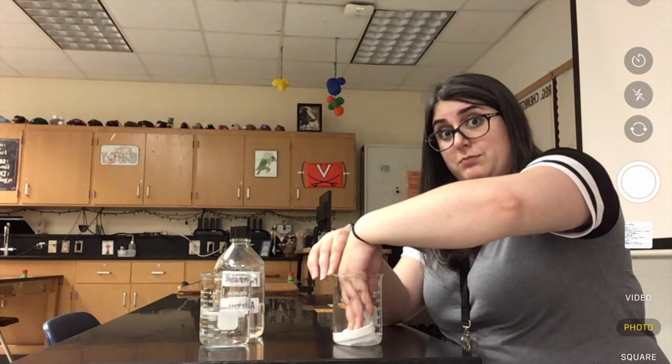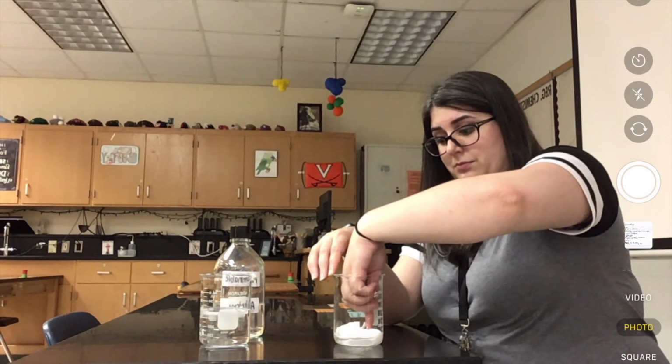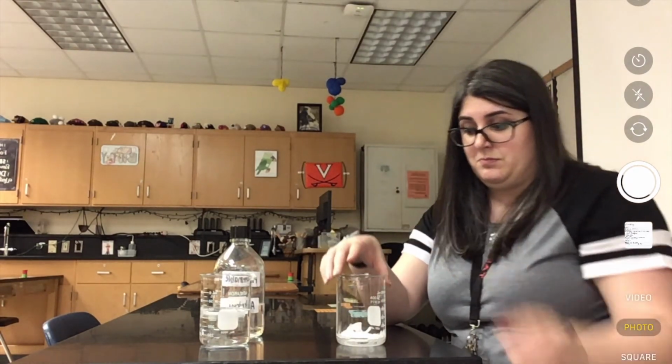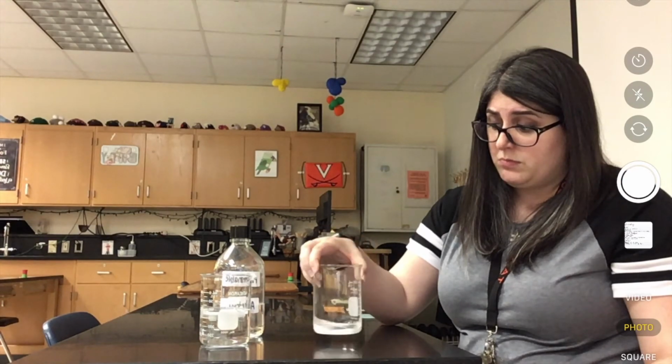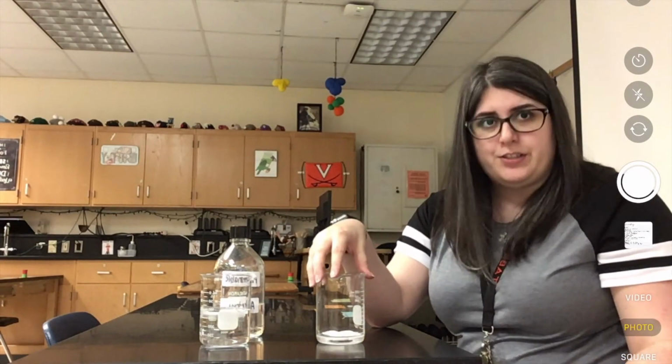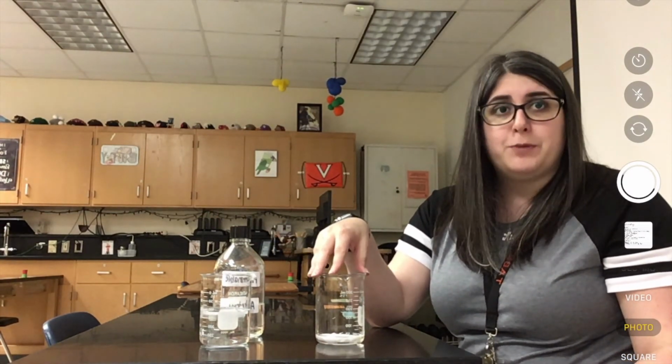Wow. There's no styrofoam cup anymore, right? The acetone very much dissolved this styrofoam. The styrofoam was nonpolar, so that tells us the acetone was also nonpolar. Like dissolved like.